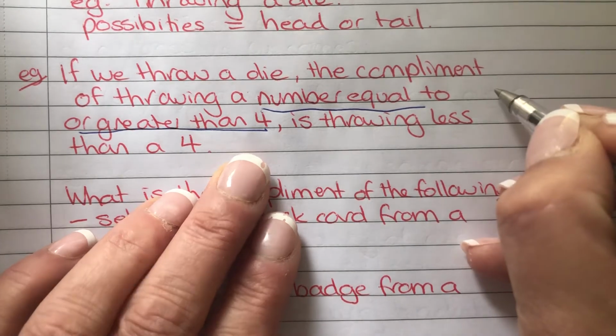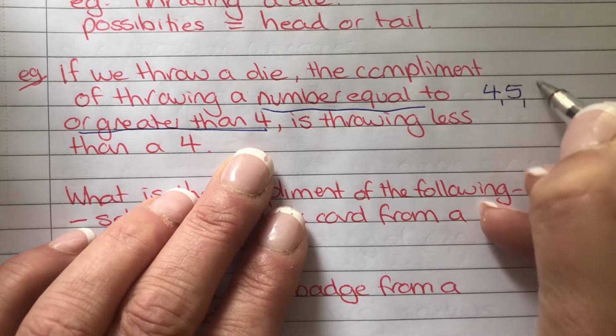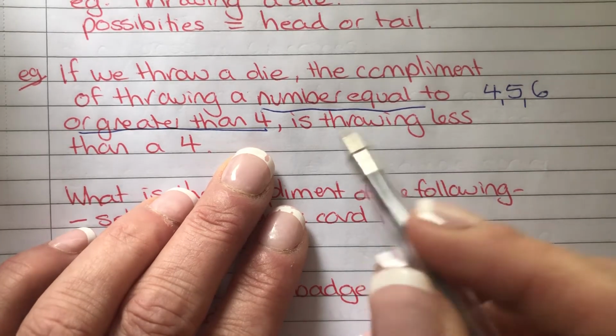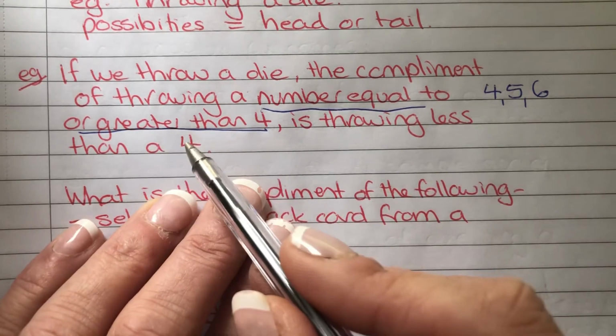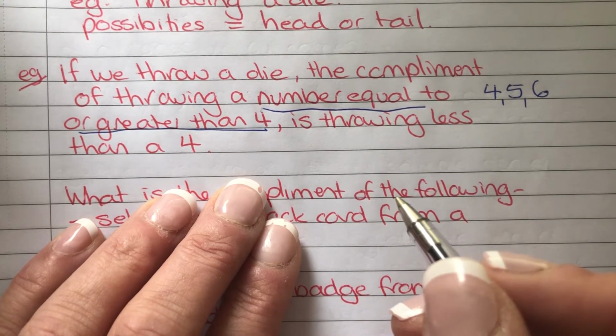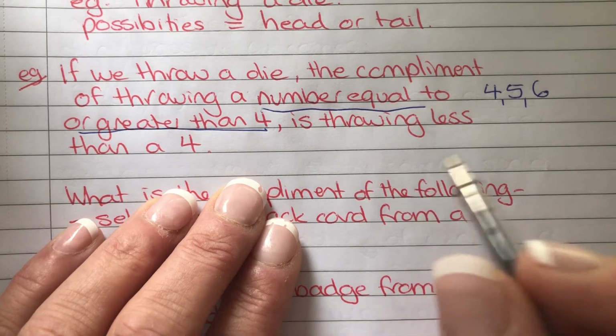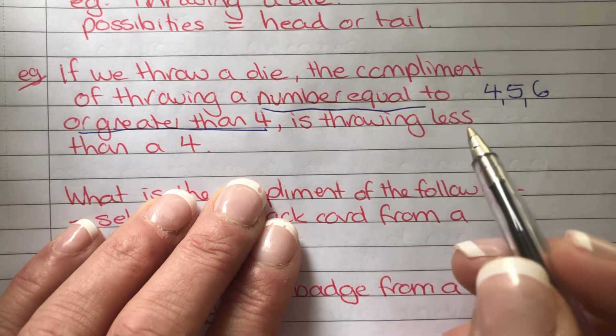So think about it. A number equal to or greater than 4 would be 4, 5, or 6. So the complement would be throwing less than a 4. You could even say throwing a 1, 2, 3. So the opposite of throwing a 4, 5, 6 is throwing a 1, 2, and 3.